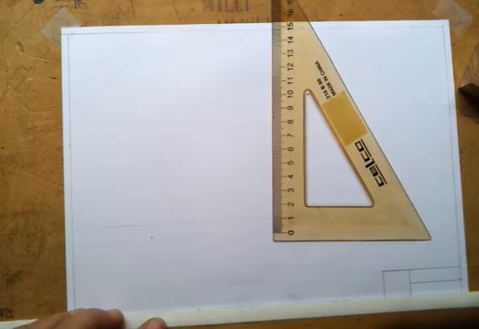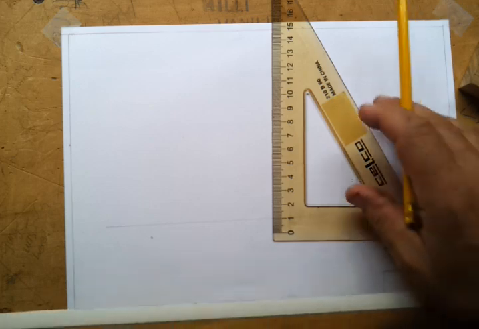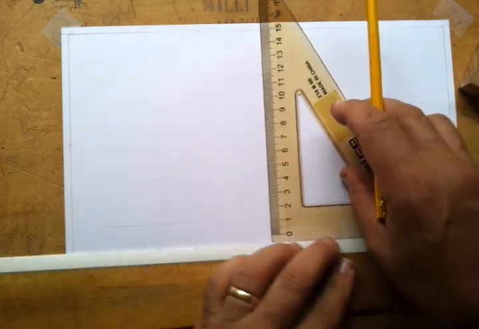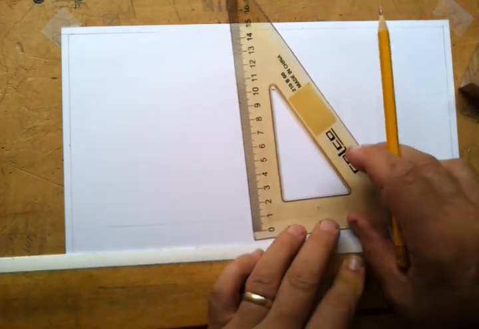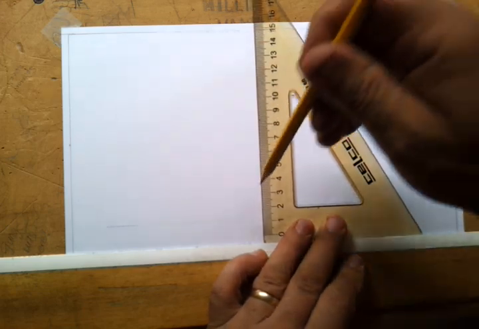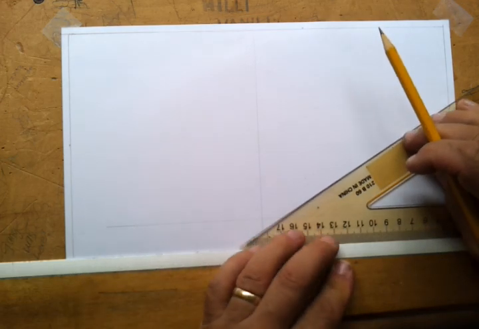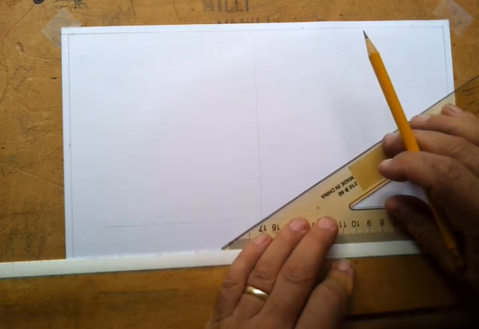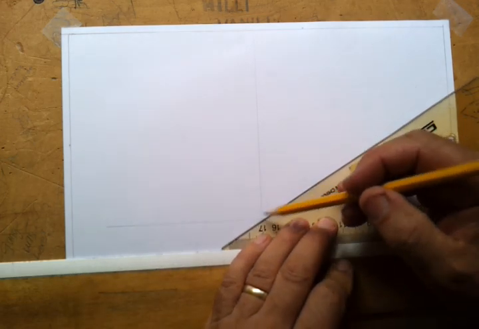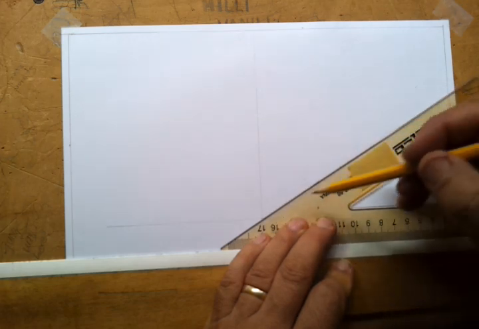So I'm going to divide my page up. I've measured up a rough distance over here, and I'm going to divide my page in two, or approximately in two, put a vertical line here, and then from the intersection of that horizontal and vertical line I'm going to use two 30-degree lines.